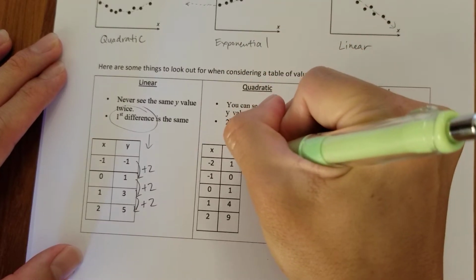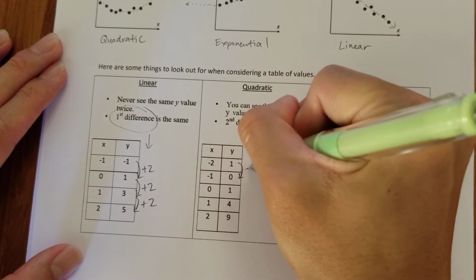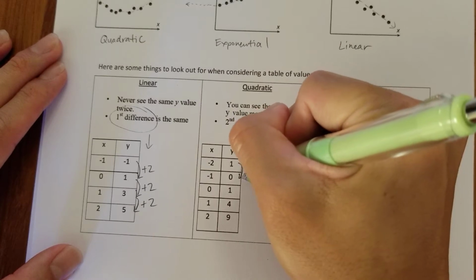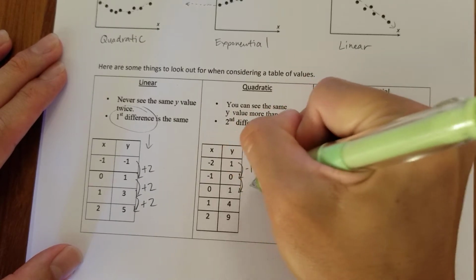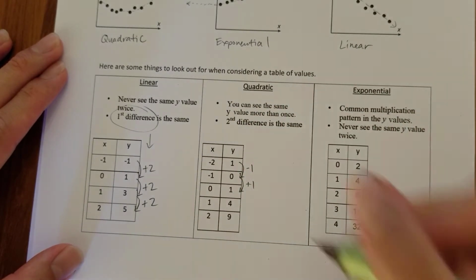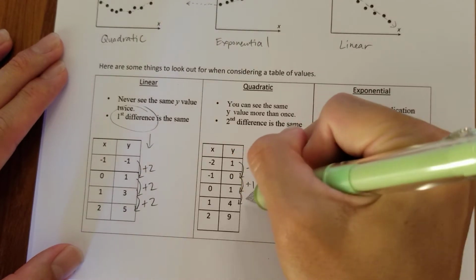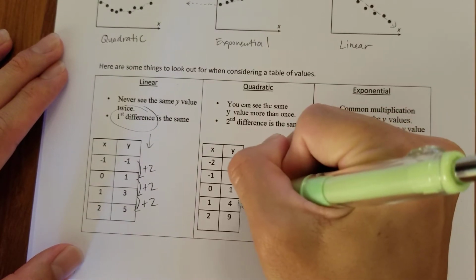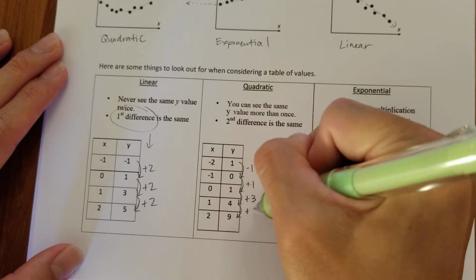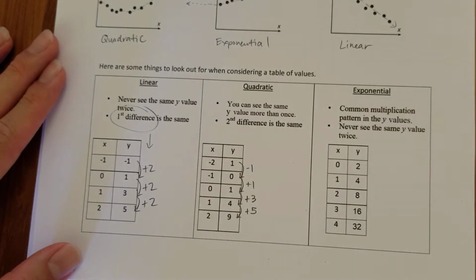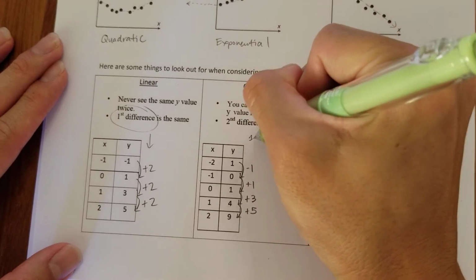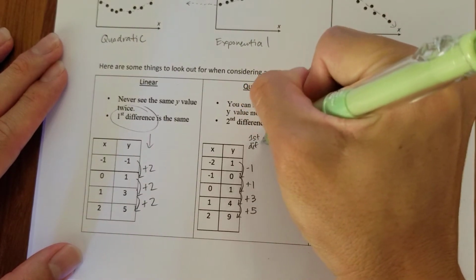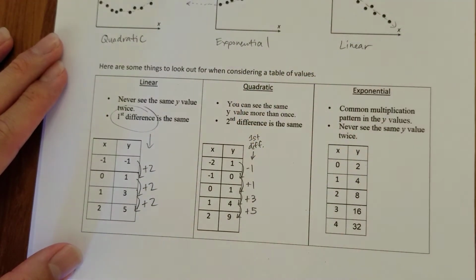From 1 to 0, we would subtract 1. From 0 to 1, you would add 1. From 1 to 4, you would add 3. From 4 to 9, you would add 5. This represents the first difference.